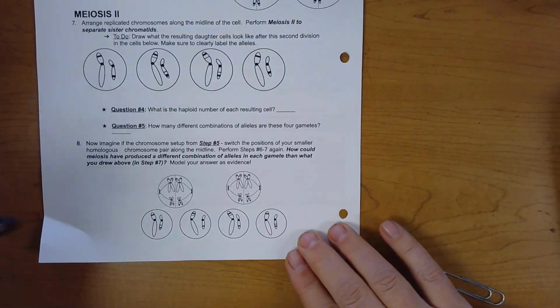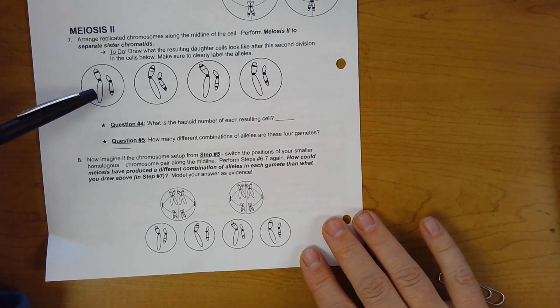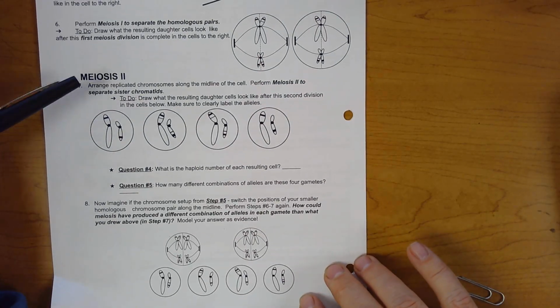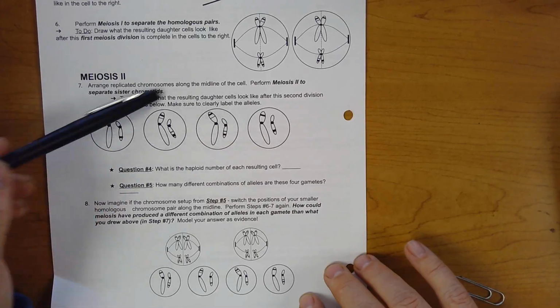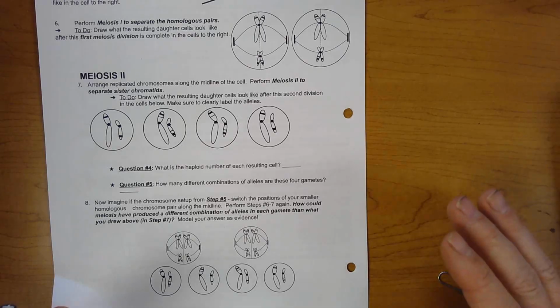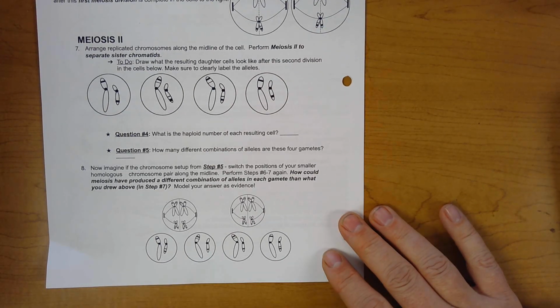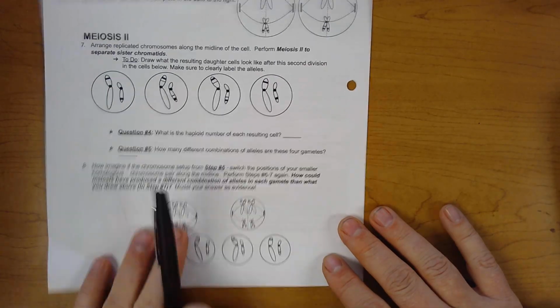One of the big ideas happens here at the end, where you're imagining a different ending to the process. So this is the end of meiosis, as she will show you in the diagram, and then she'll stop and she'll say, oh, but here's another way it could have happened. That's what this last question is about, to show you that there are multiple different ways.